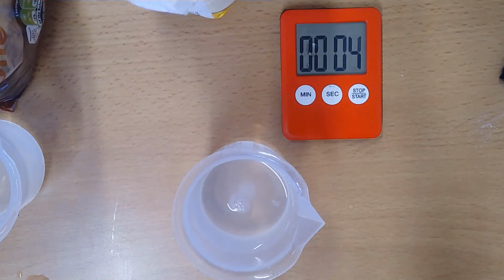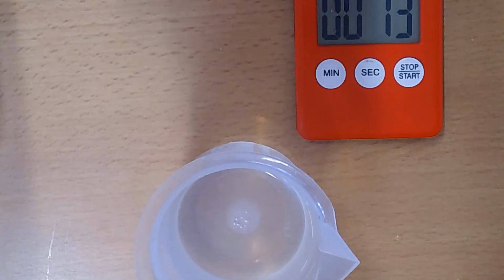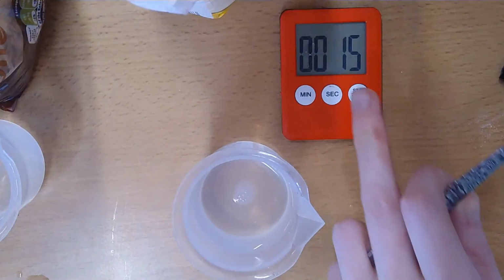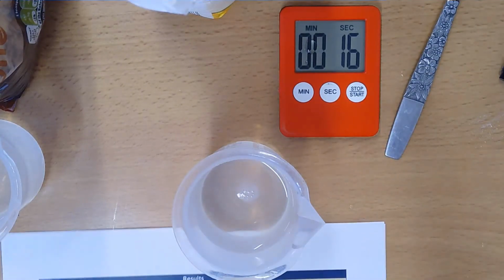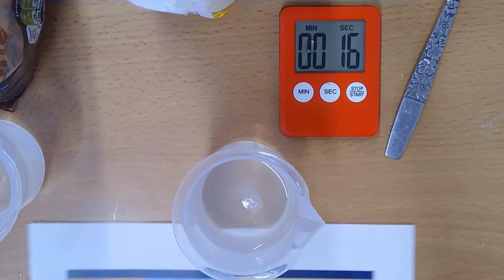Okay, a little bit left still to dissolve. Still a little bit. I'll zoom in slightly more for you. Okay, and I'm going to stop the timer. So I'll get out my results sheet again. This was my caster sugar.